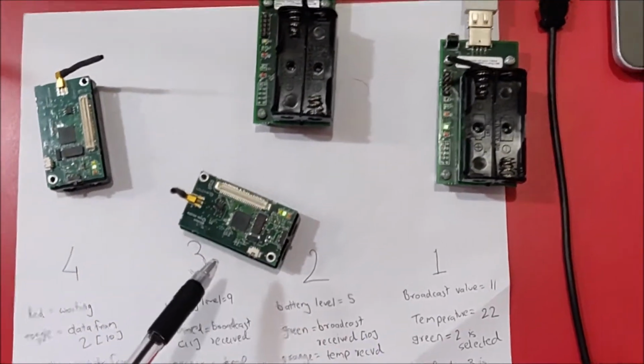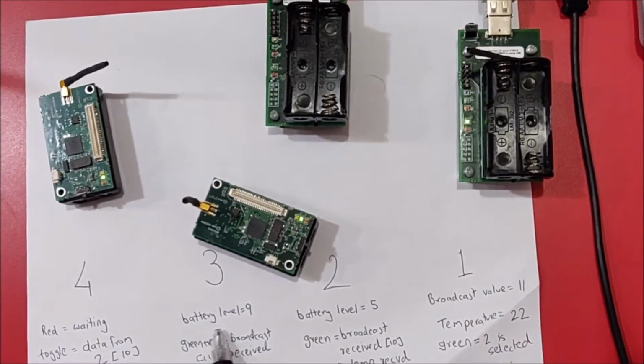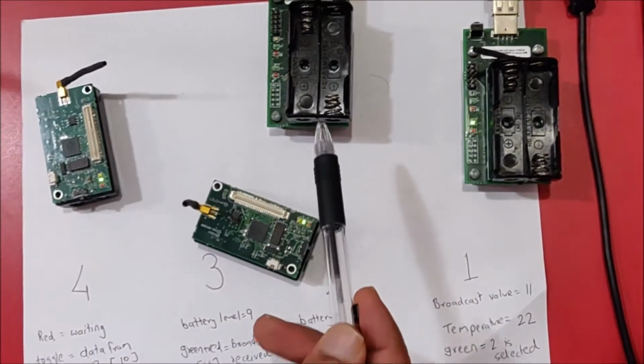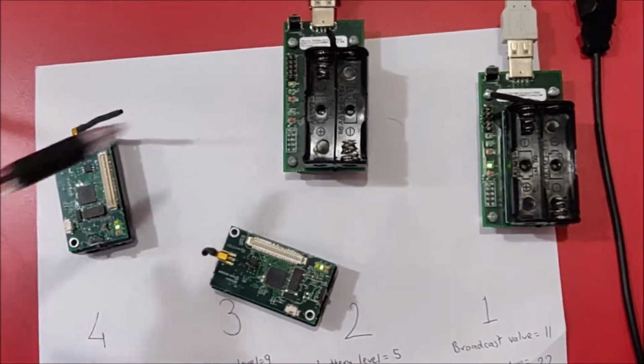Now we have predefined the battery level of node 2 as 5 and the battery level of node 3 as 9. So whenever we turn on the 3rd node, the data would be routed from 1, 3 and 4. So now I will try to turn on node 3.